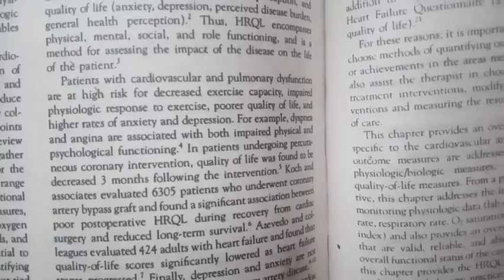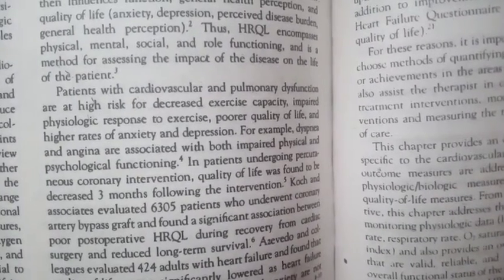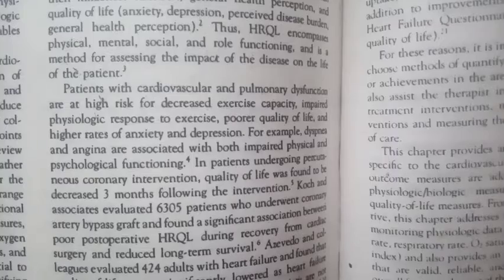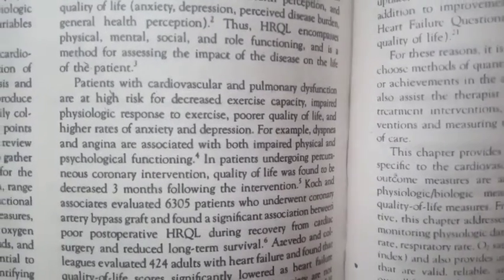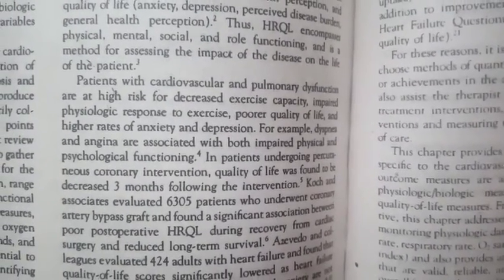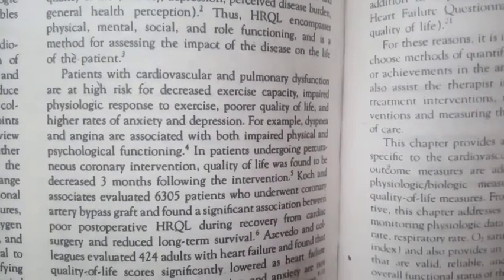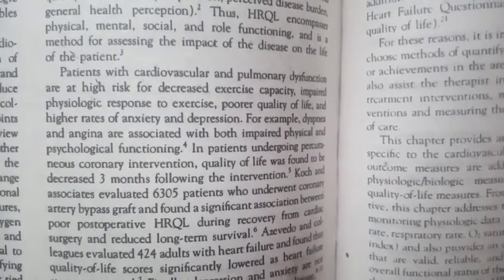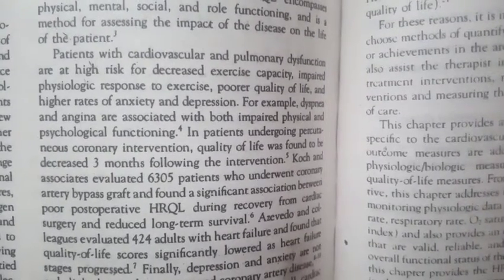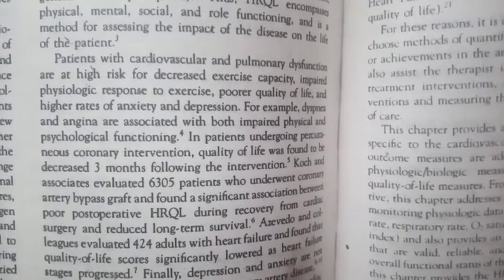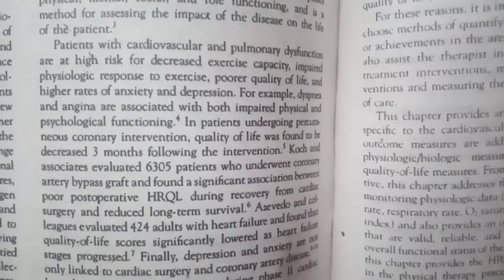Patients with cardiovascular and pulmonary dysfunction are at high risk for decreased exercise capacity, impaired physiological response to exercise, poorer quality of life, and higher rates of anxiety and depression. For example, dyspnea and angina are associated with both impaired physical and psychological functioning. In the patient undergoing coronary intervention, quality of life was found to be decreased 3 months following the intervention.